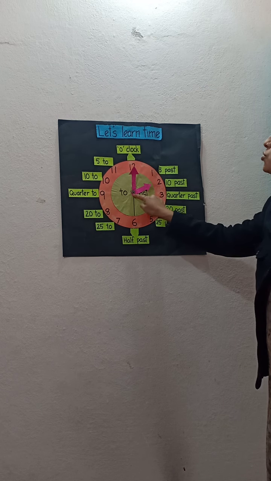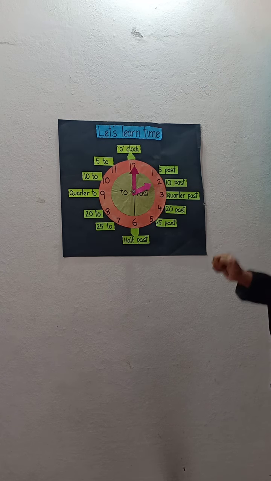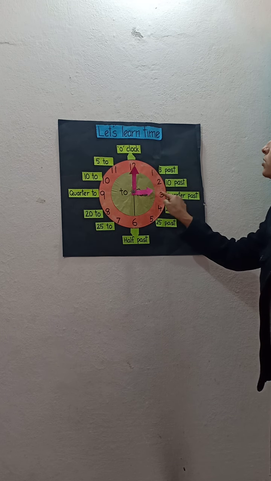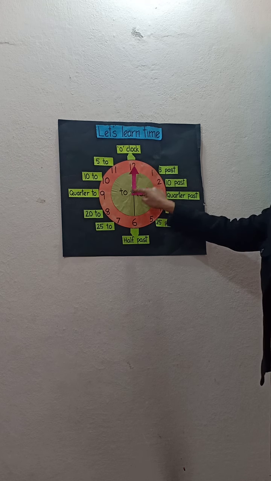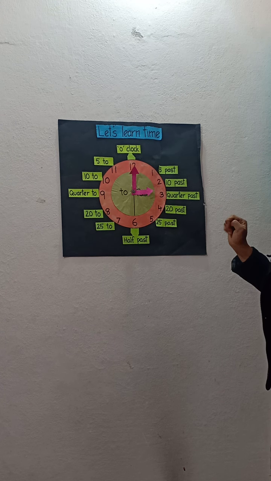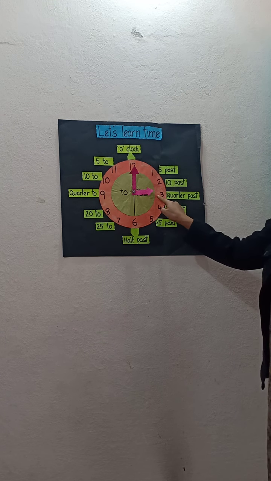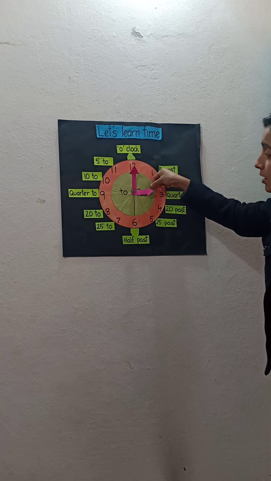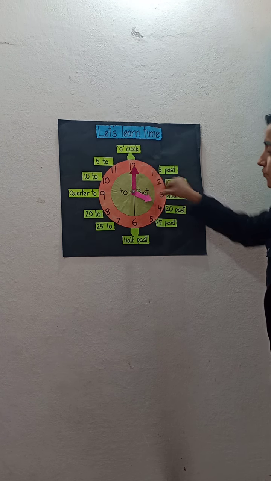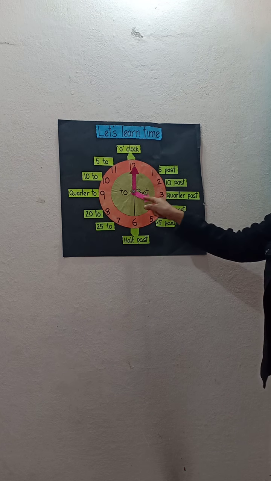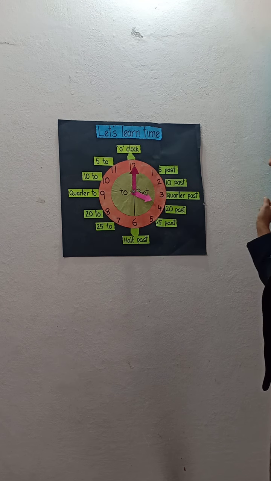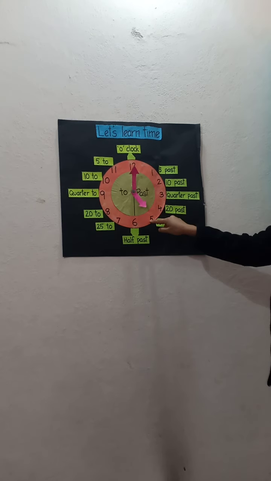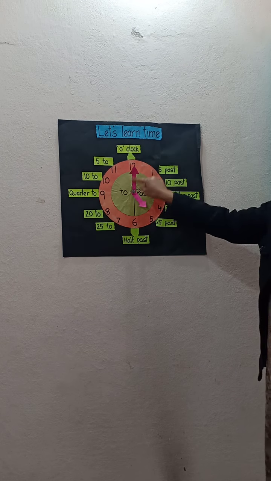Suppose the hour hand, the short hand, is on 3 and the long hand is on 12. What is the time? The time is 3:00. If the short hand is on 4, the time will be 4:00. If the short hand is on 5, the time will be 5:00.